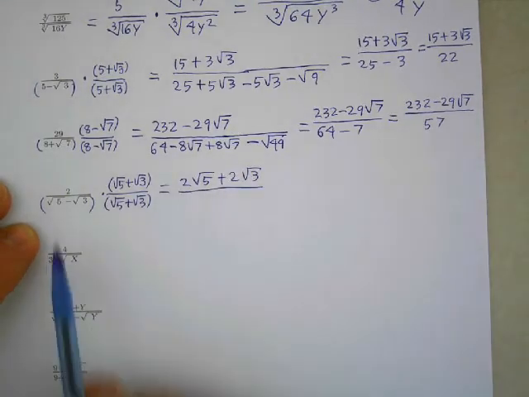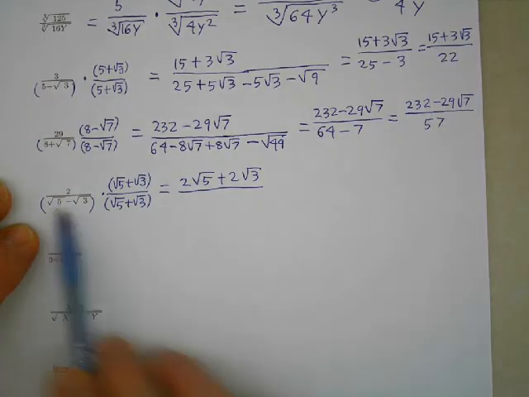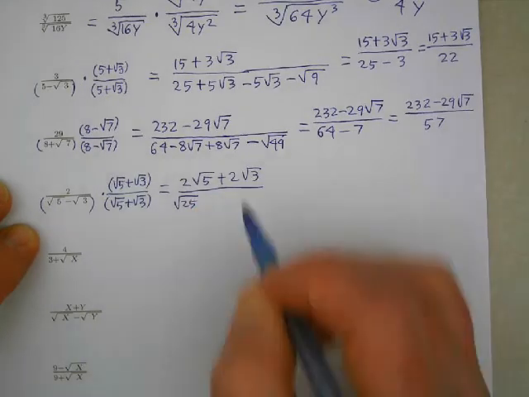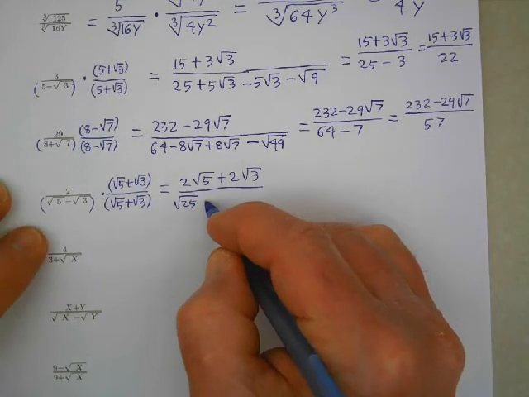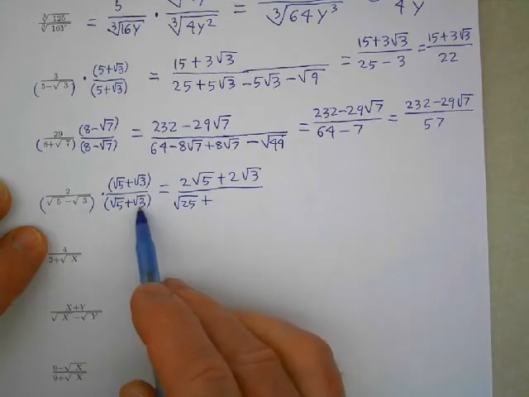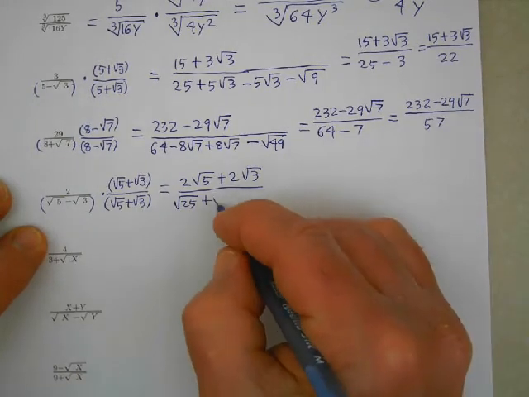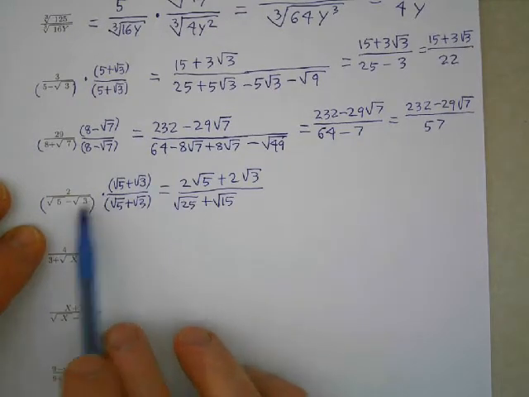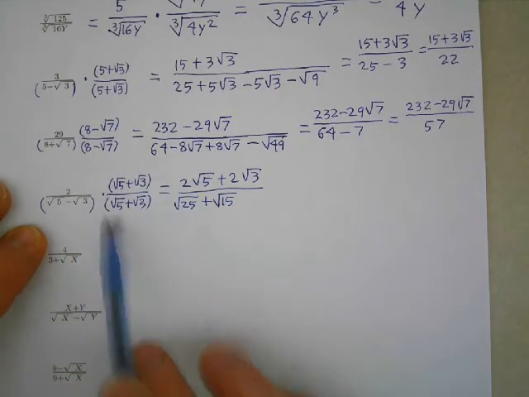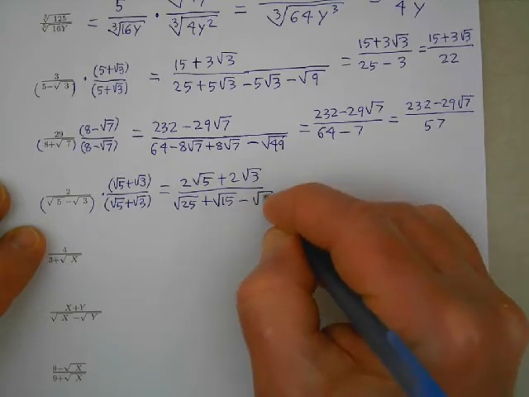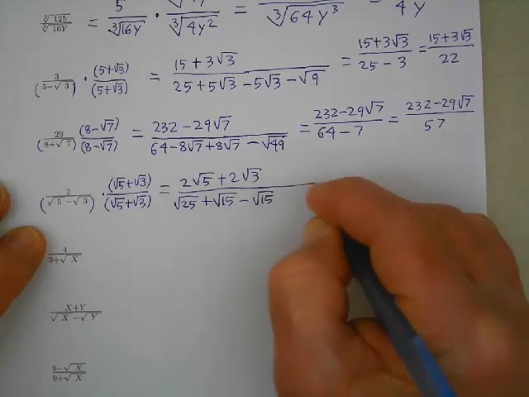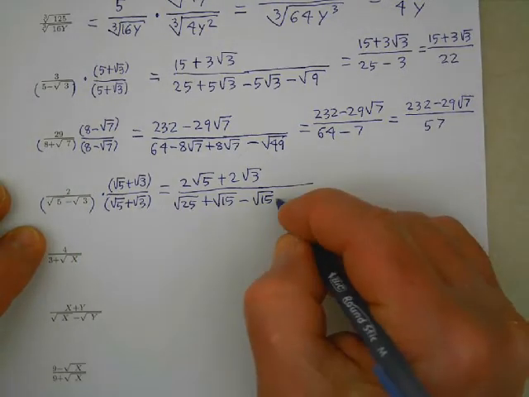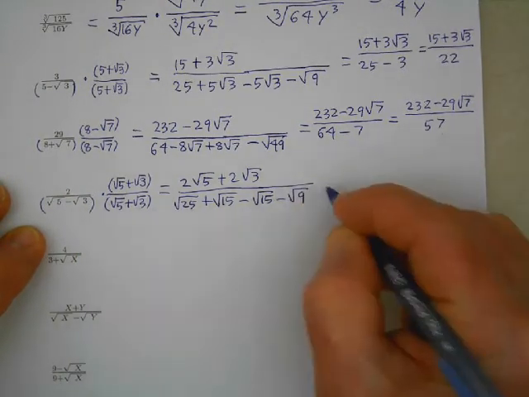And in the denominator, the square root of 5 times the square root of 5 is the square root of 25. And then we have plus the square root of 5 times the square root of 3, which is plus the square root of 15. And then we have minus the square root of 3 times the square root of 5, which is minus the square root of 15. And then finally we have minus the square root of 3 times the square root of 3, which is minus the square root of 9.